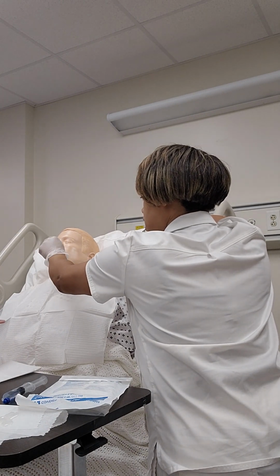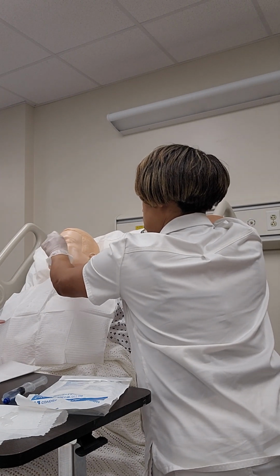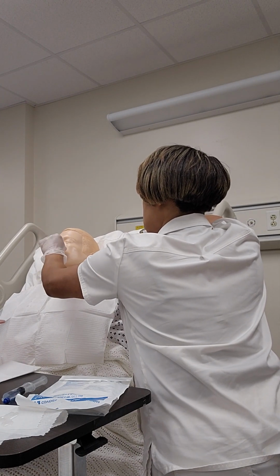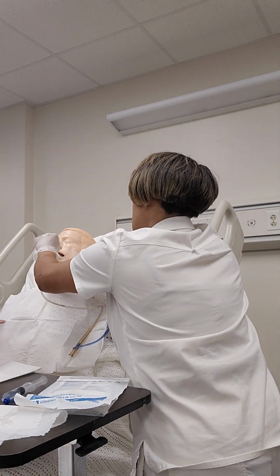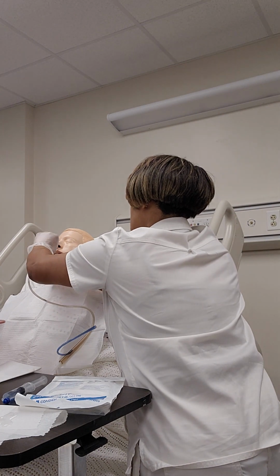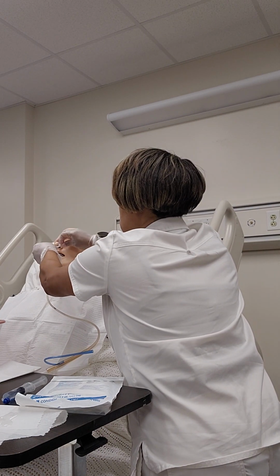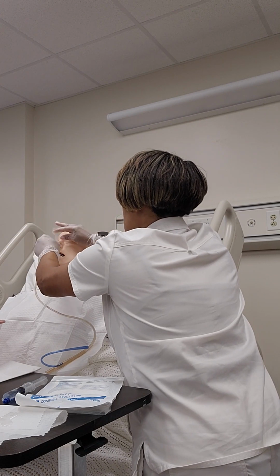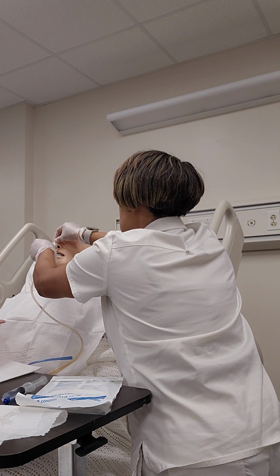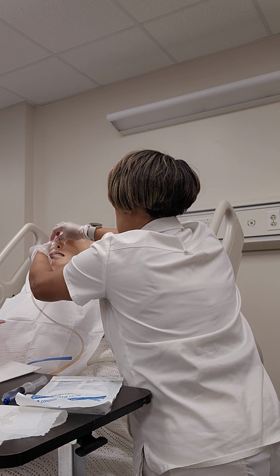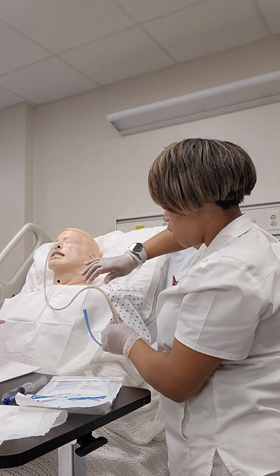So once I get it in there, I'm going to mark this spot on the patient's nose.